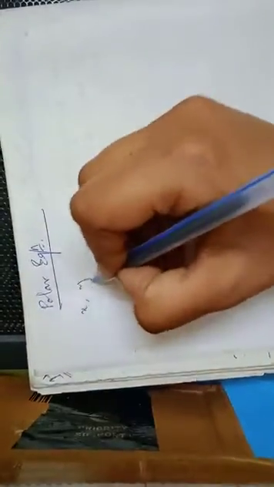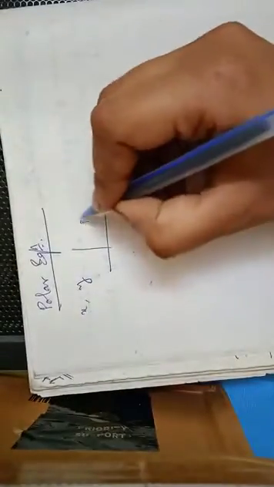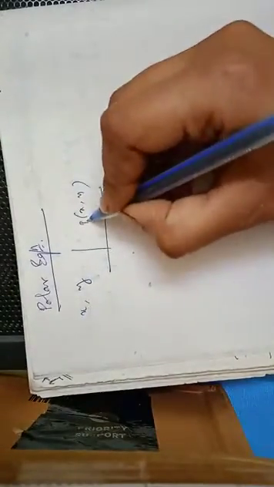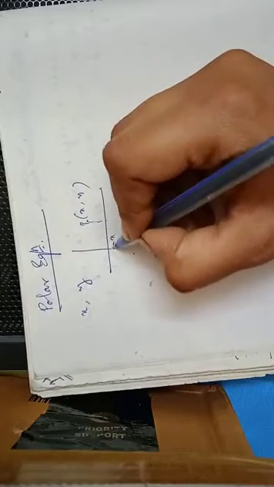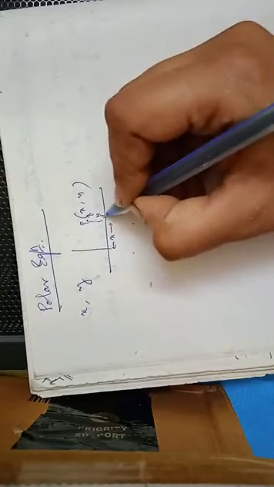Today's topic is polar equation. As we know, in Cartesian coordinate system, when we represent a point, we denote it by x and y. That means if this point is P(x, y), then this length will be x and this length will be y. This is called Cartesian coordinate system.